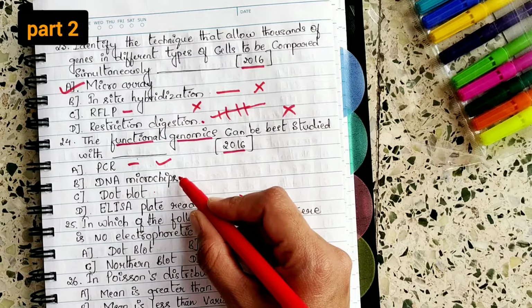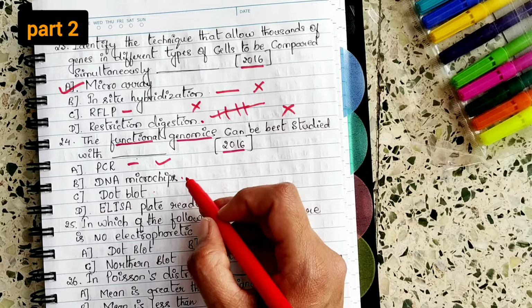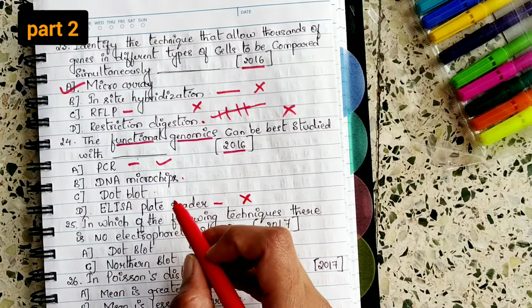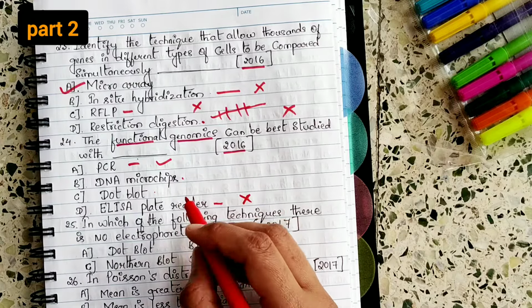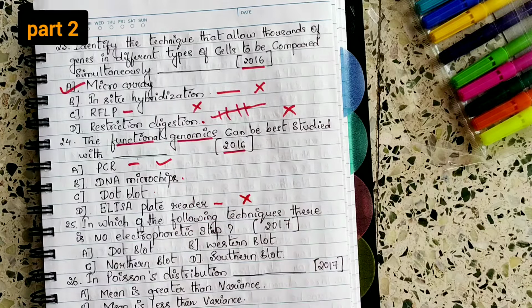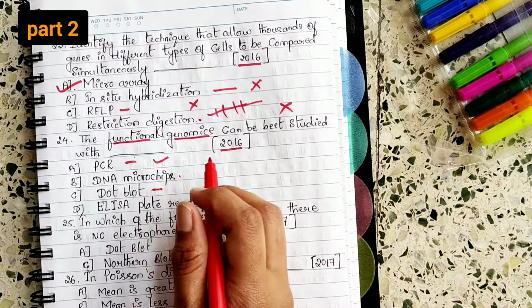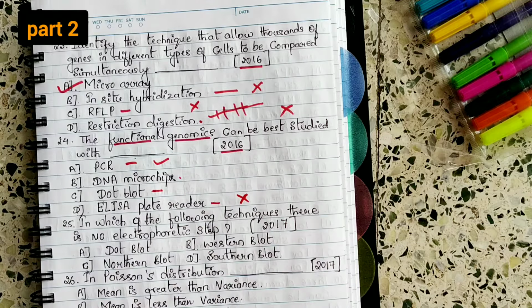Next one is the dot blot. This is used to detect the protein. This test is used to find out the presence of the protein of interest in a sample or not. And this dot blot is the simplified version of the Western blot method.